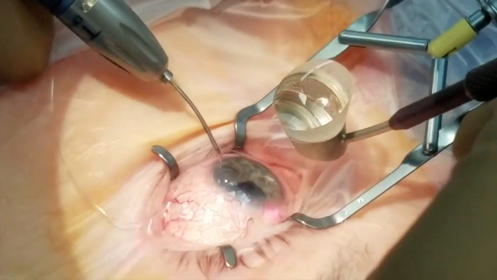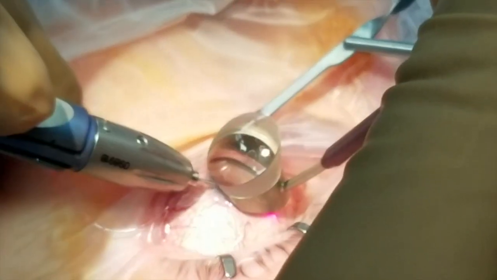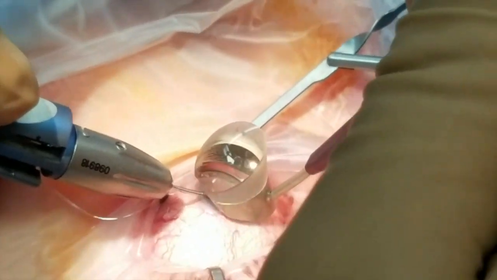A 27 gauge half-inch needle is then used to slightly score over the anterior trabecular meshwork, and you saw how I pulled down a little bit on the TM to expose Schlemm's canal. MST forceps are then used to guide the iTrack catheter into the canal, either from the external approach or internal approach, as you see there.